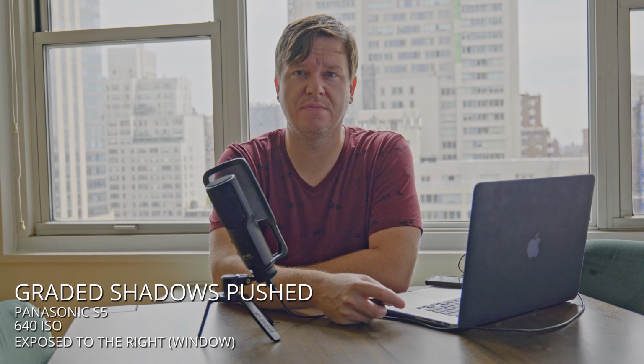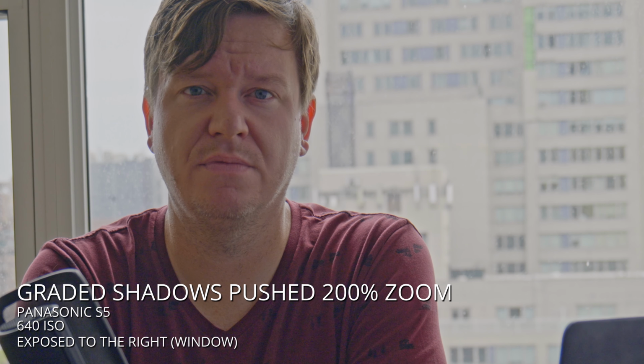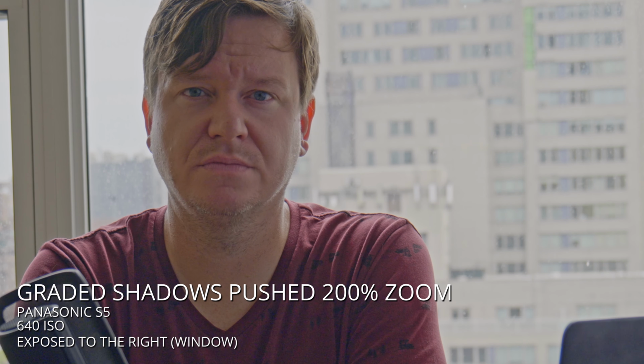You can see it's nice and flat. Here's my grade to when the light was on. Here it is pushed on the shadows. It's still pretty clean, I have to say. That is a lot of exposure and there's very minimal noise there. That can be cleaned up.